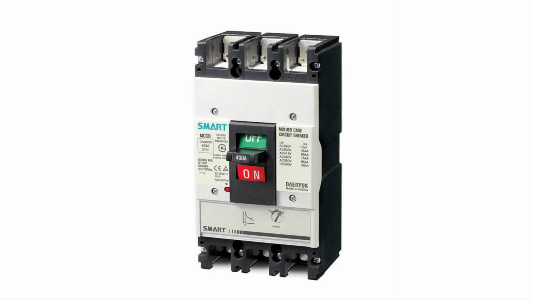A MCCB is an electrical safety device used to protect circuits from overloads and short circuits, typically handling higher currents than MCBs. A frame made up of high-strength insulating material houses all internal components in the MCCB. Many models of the MCCB offer adjustable trip settings, which allows customization of protection for specific electrical loads. They operate at higher capacities than MCBs, commonly ranging from 15 to 2500 amperes.